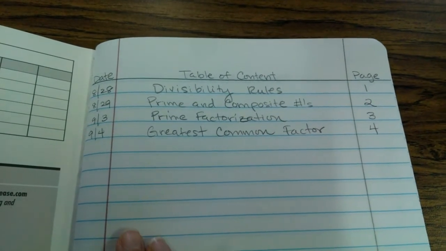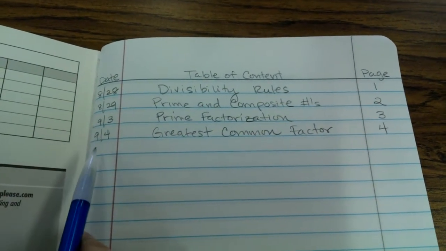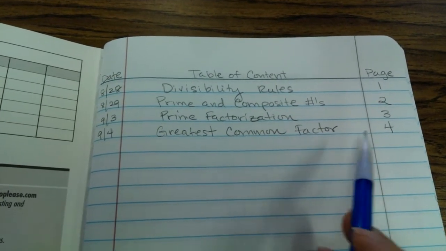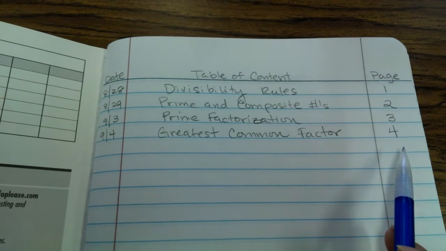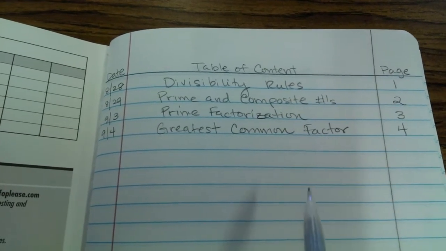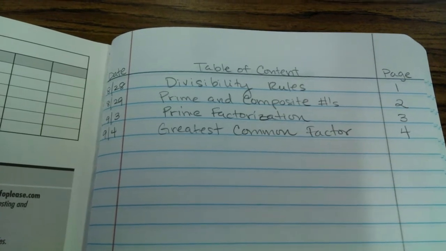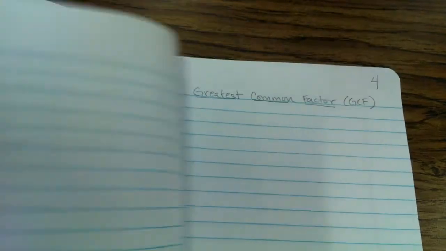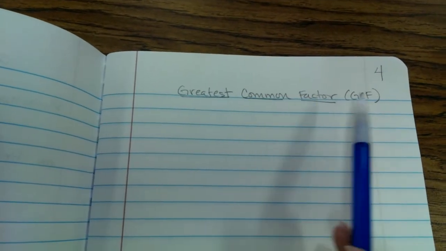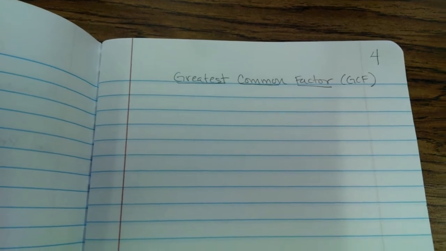Today we're going to talk about greatest common factors. So in your table of contents, you should put the date, greatest common factor, and it should be on page 4. You can abbreviate greatest common factor as GCF if you don't want to write out the 3 words. So on page 4, at the top, put greatest common factor or GCF.